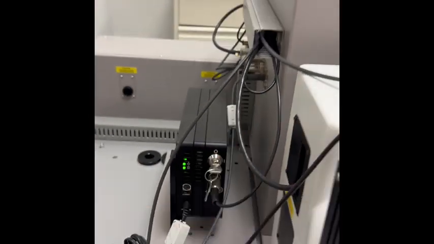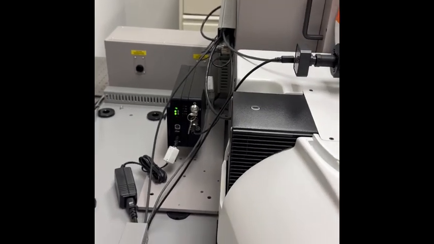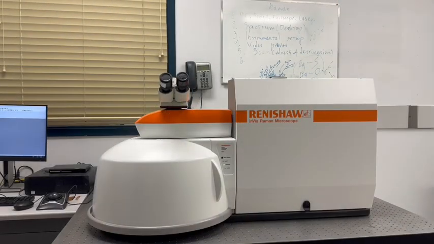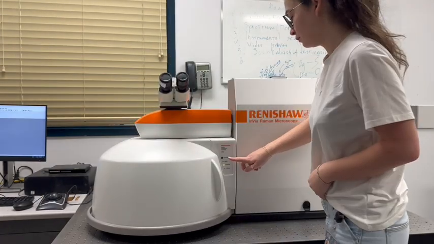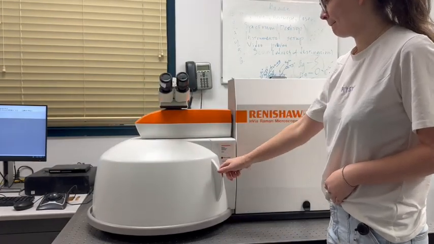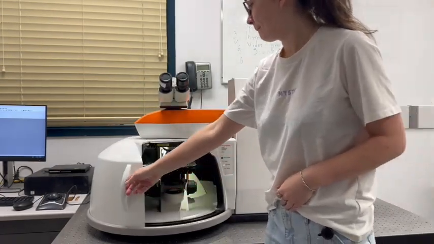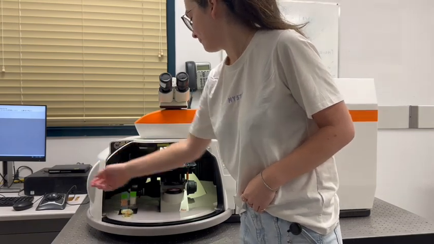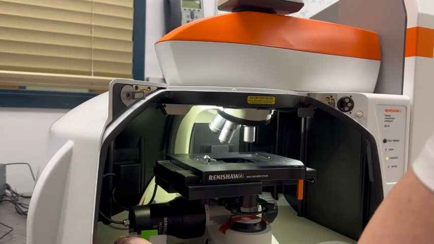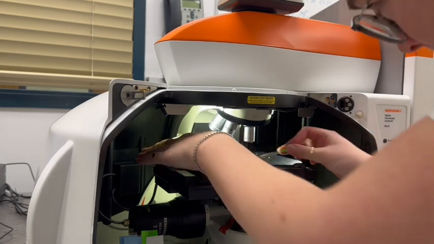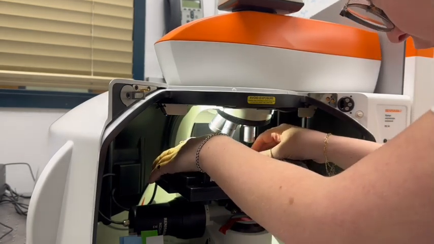Once the software is open and turned on, you can then go ahead and power on the laser. After the laser is powered on, you must wait 30 minutes to ensure the laser has adequate time to warm up. To open the door to the Raman microscope, simply hit door release and then open the door.